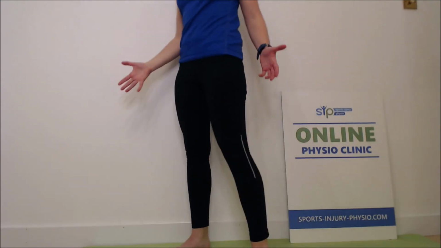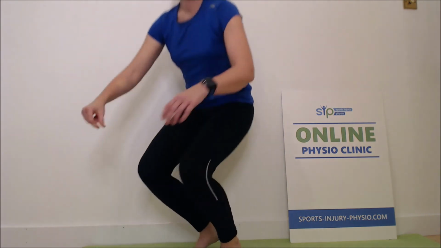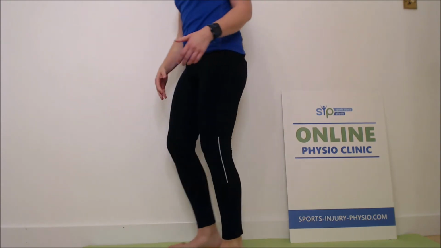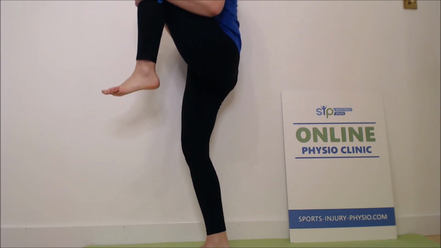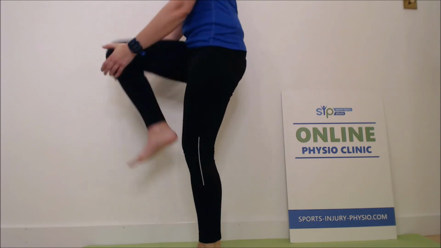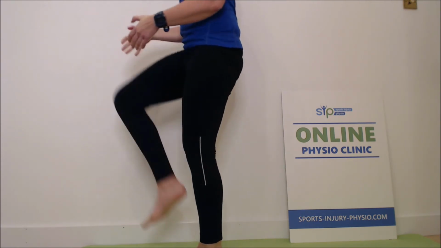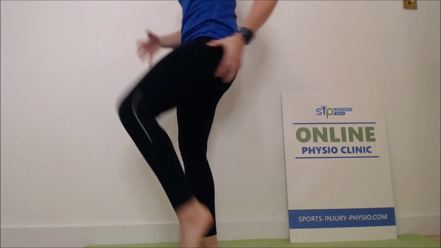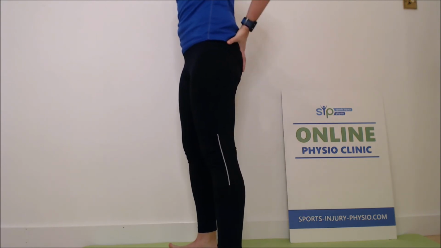Now, if we move into the dynamic ones, you're not going to see a face for this because otherwise I don't get my body in properly. We're going to start off with just knee hugs. So it's literally what it says. You bring your leg up, hug it into you, and then the other one. And you just keep it for a few seconds.